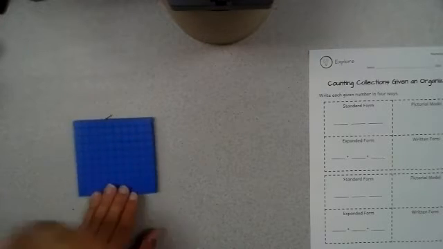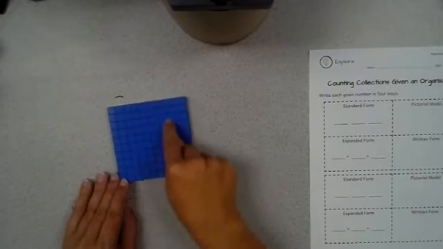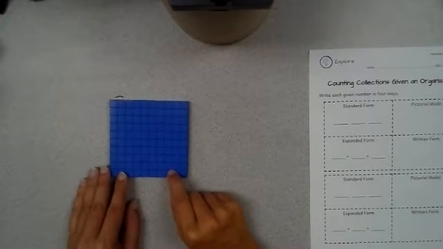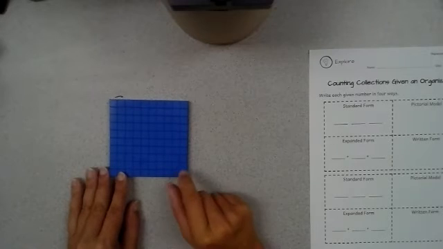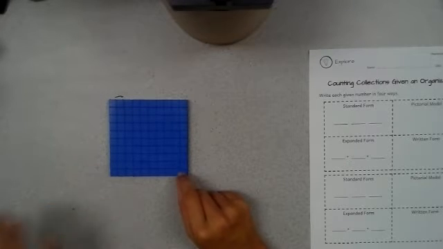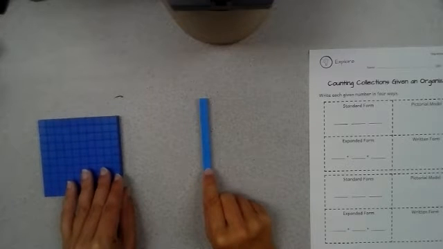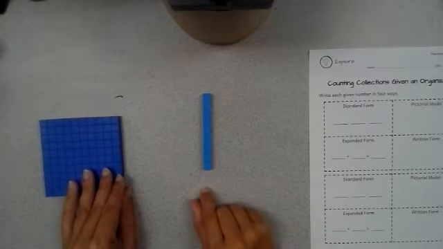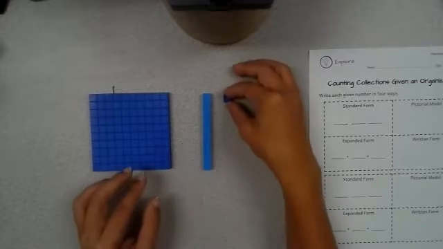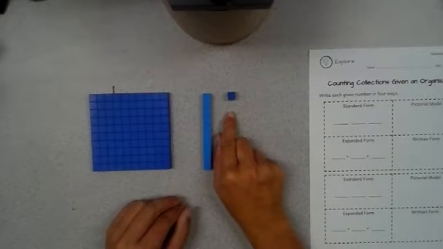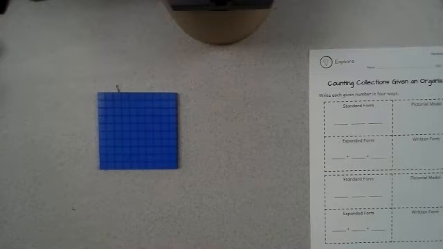We have our flat. We have one flat right now. What is the value of this flat? Say it out loud to me. Good. I heard somebody. It's 100. What is the value of a rod? Beautiful, somebody said 10. And then what is the value of a unit? 1. Nice.